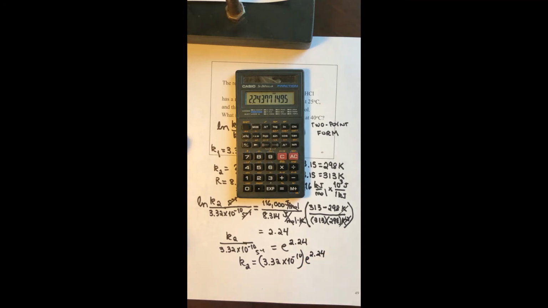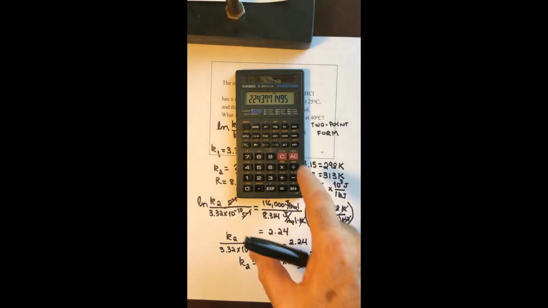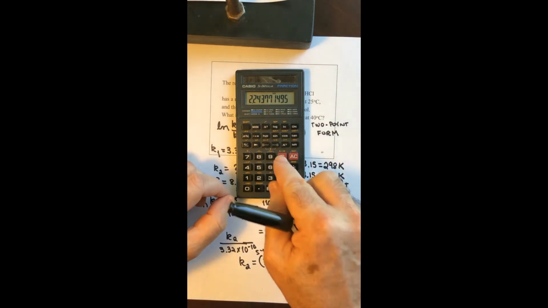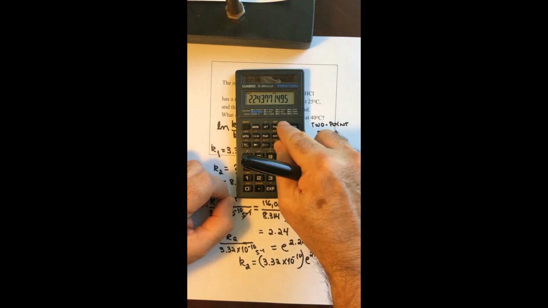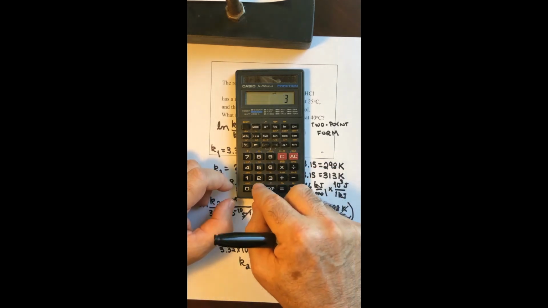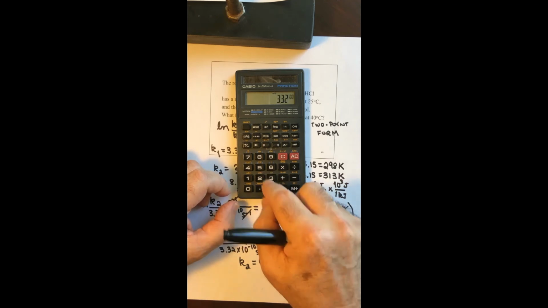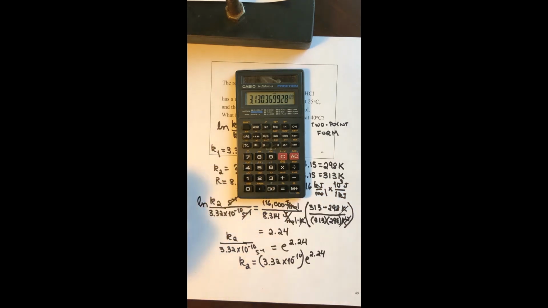Now, I'm writing this in here, but actually I left that product that I have from all this operation here in here. So what I'm going to do right now in my calculator is shift and then e to the x, so it'll elevate e to that power, and I'm going to multiply times 3.32 to the 10th power, and the result is 3.13 times 10 to the minus 9 inverse seconds.